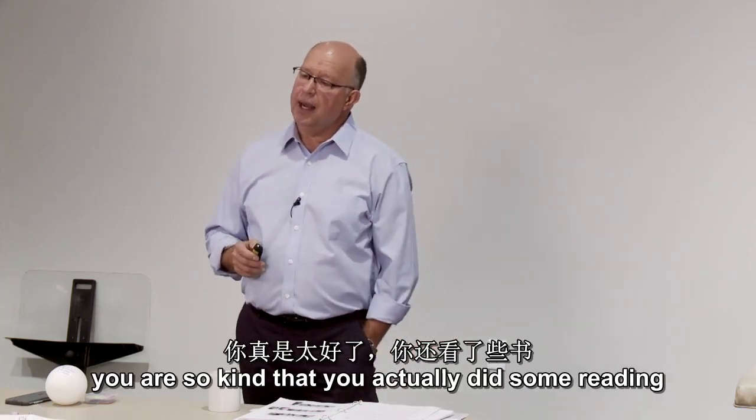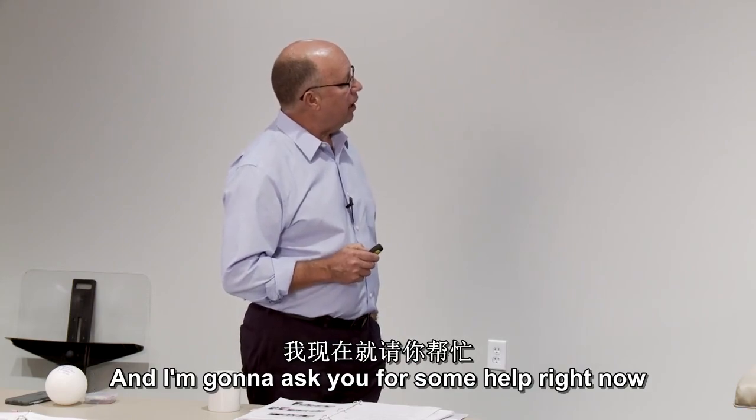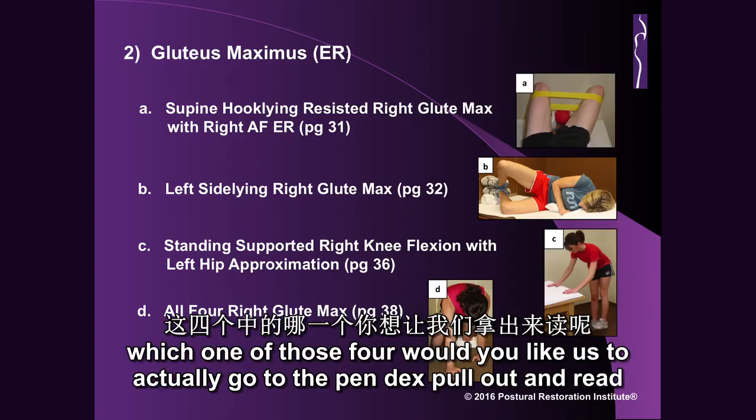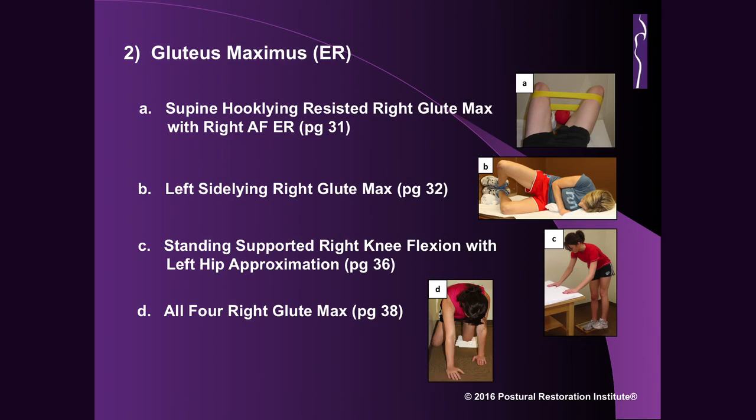Pat, you were so kind that you actually did some reading, and I'm going to ask you for some help right now. Pat, which one of those four would you like us to actually go to the appendix, pull out, and read? Which one of those four would you like to do? Actually, C. Oh, okay.